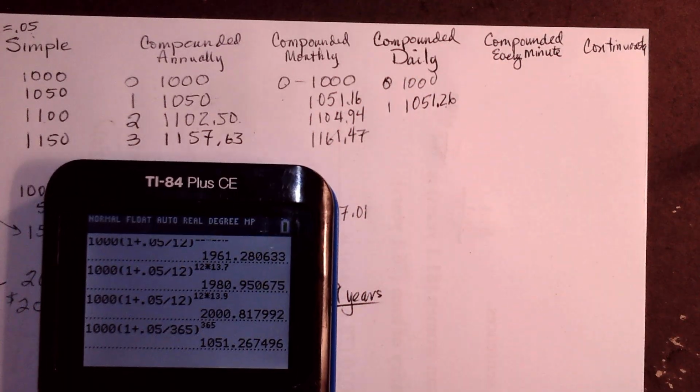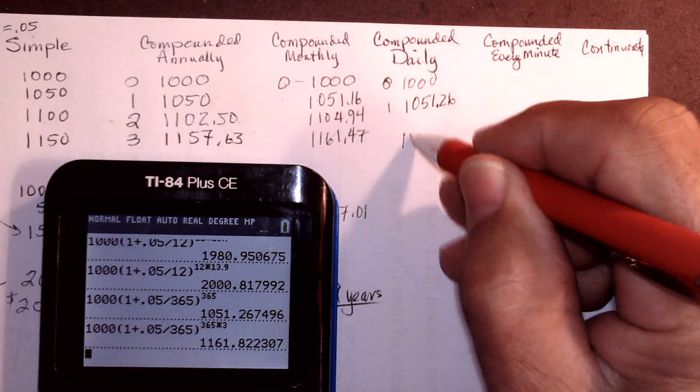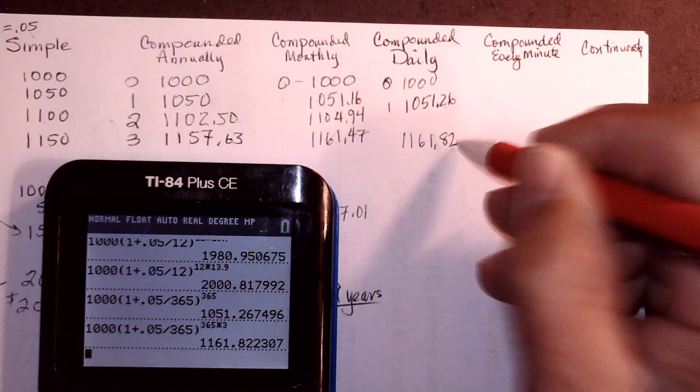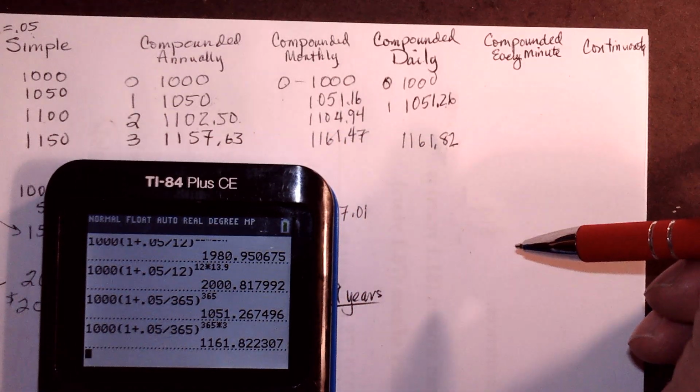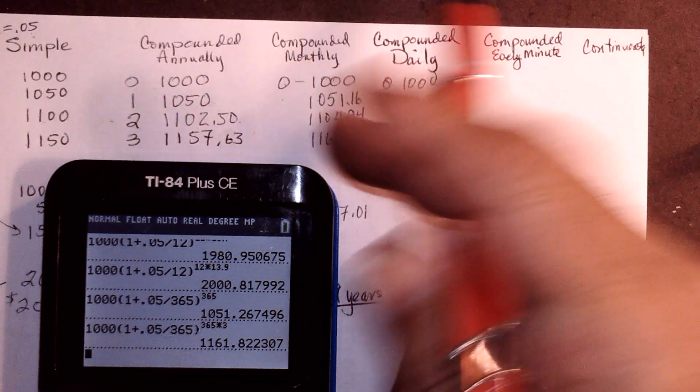Let's go for 3 years. That's 11.6182. So I got 35 cents more than I did compounding monthly.